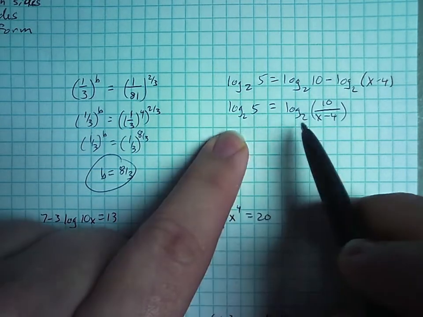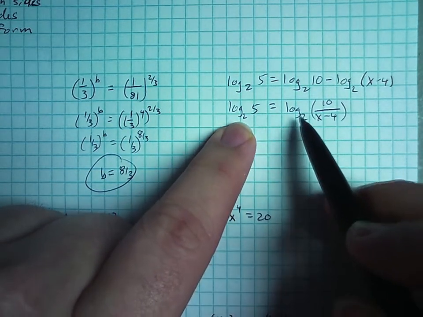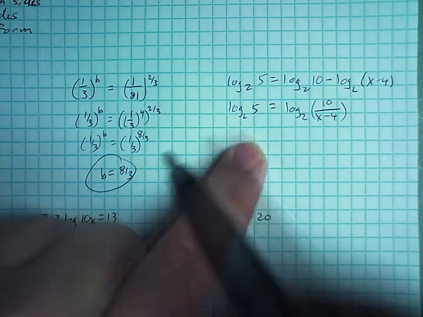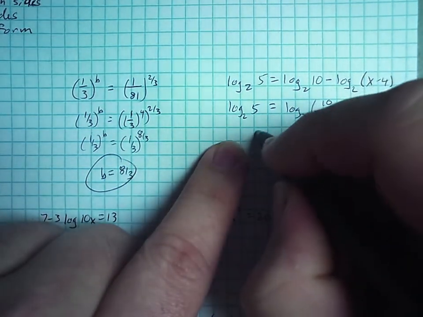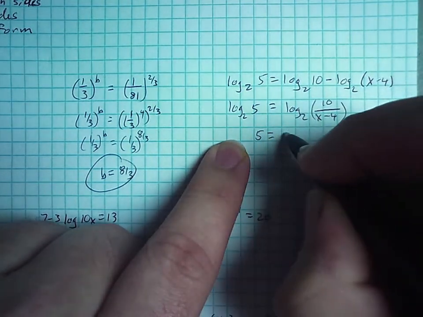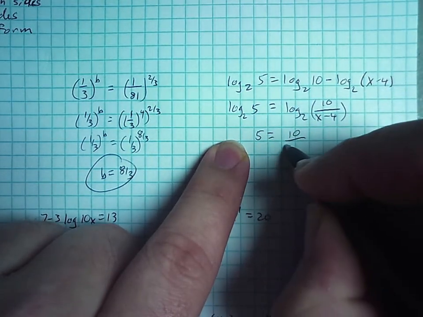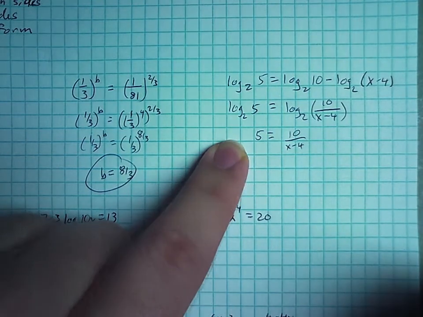Now, because these logarithms have the same base, these are the same logarithm on each side, just like we did with the exponentials, we can cancel these. So the arguments, if the logarithms have the same base and they're equal, then their arguments have to be the same.